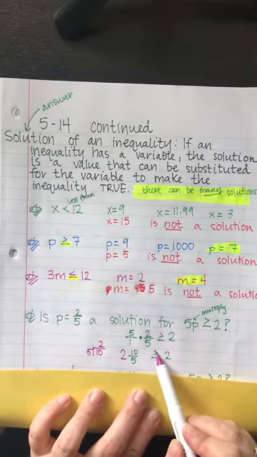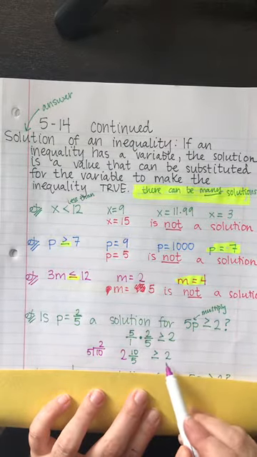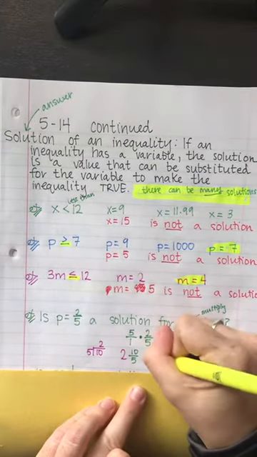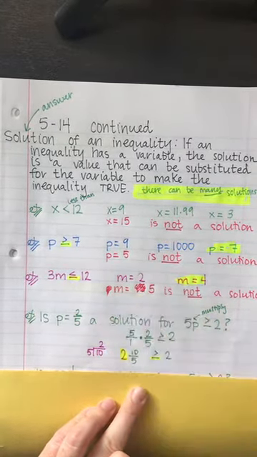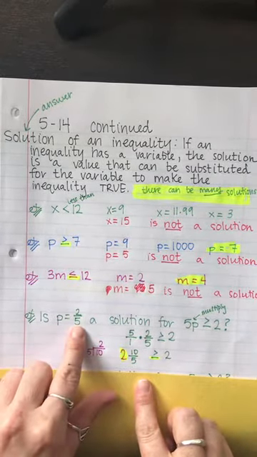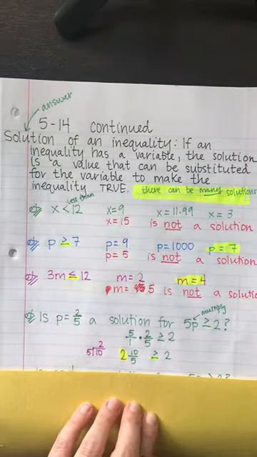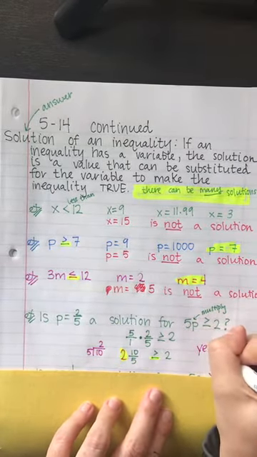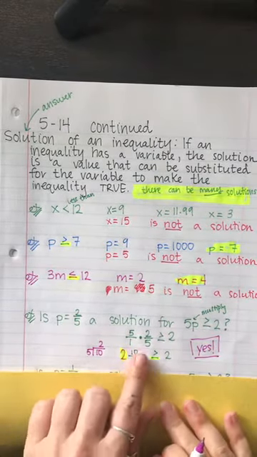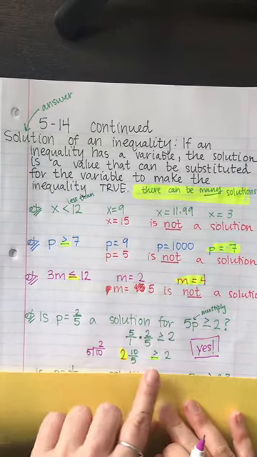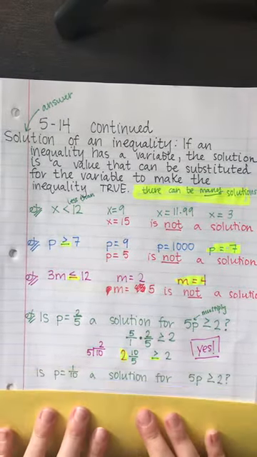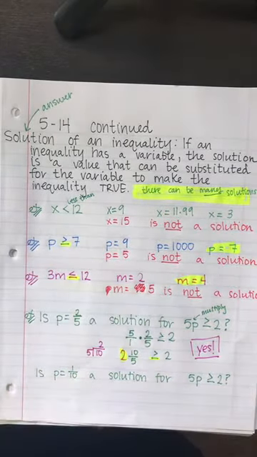So is 2 more than or equal to 2? Yes, it's equal. Have to have that equals part in there for this one to work. So is 2/5 a solution? Yes, it is. Because these multiplied together equals 2, and we do have the greater than or equal to 2 right there.